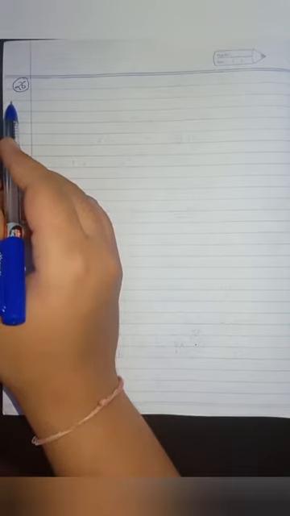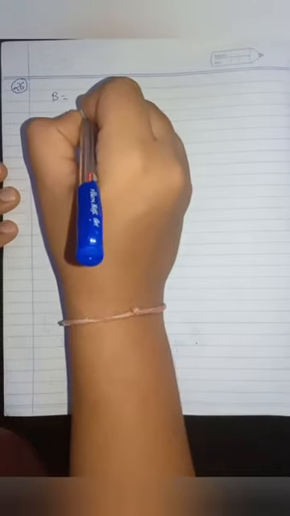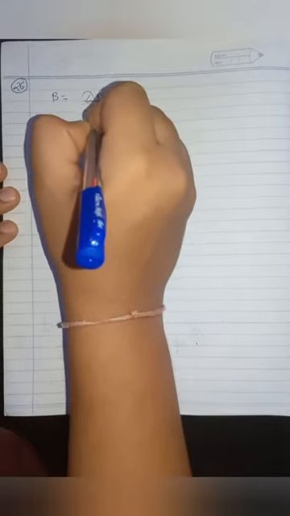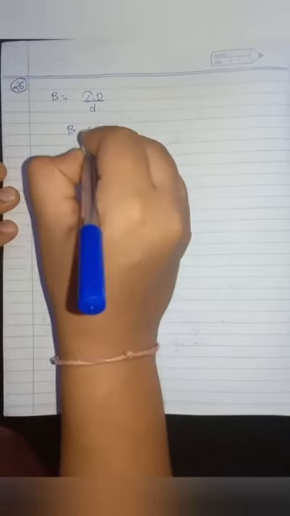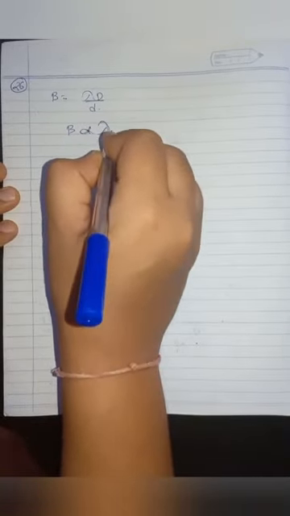In question number 26, a diffraction pattern is obtained by using a beam of red light. Now what will happen if the red light is replaced by blue light? Here the fringe width is given by lambda D upon d, so beta is directly proportional to lambda.